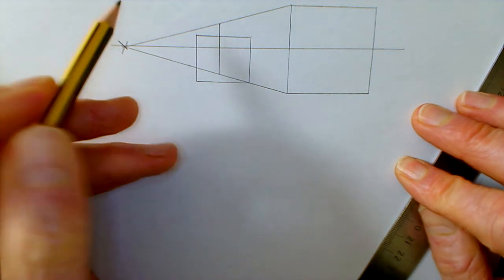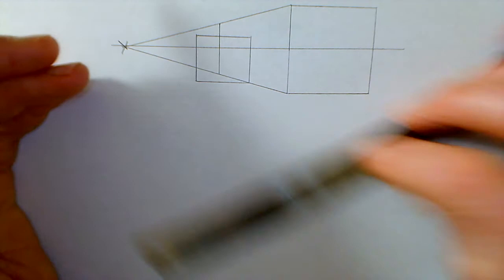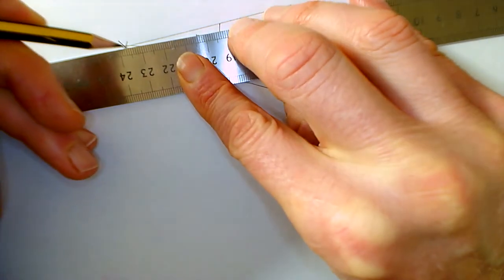Okay, the next thing you're going to do exactly the same as we've done before. You're going to draw a line from that point to that vanishing point, that point to that vanishing point, like so. So just like you did before.